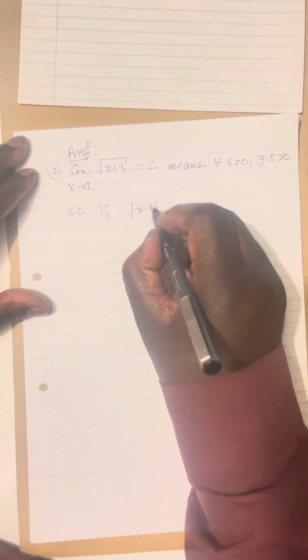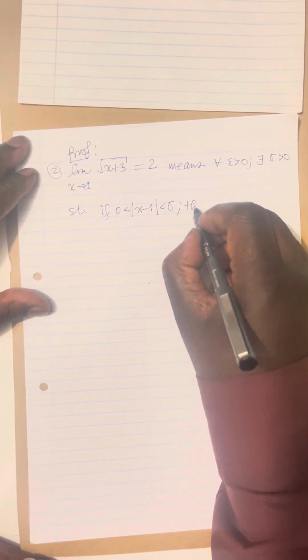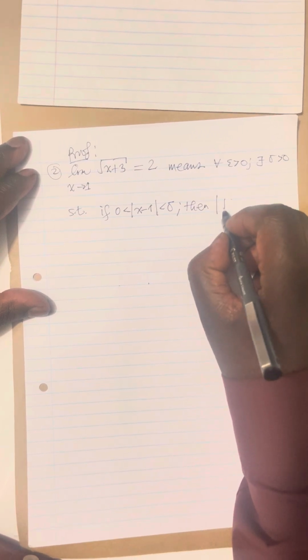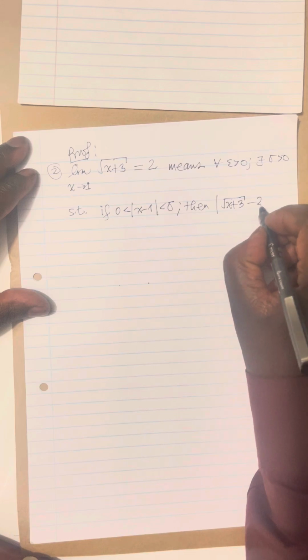If I may go straight into the proof, this means for every epsilon greater than 0, there exists a delta greater than 0, such that if the absolute value of x minus 1, which is the value of our a, is greater than 0 but less than delta, then the absolute value of the function, which is square root of x plus 3 minus the limit, should be less than epsilon.